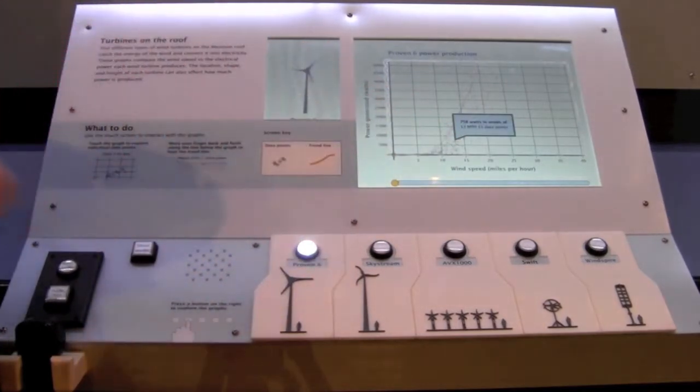Turbine produced 758 watts in winds of 13 miles per hour, 11 data points.